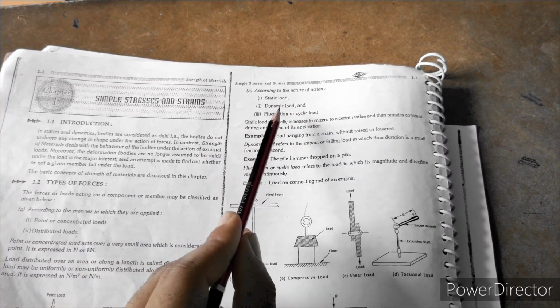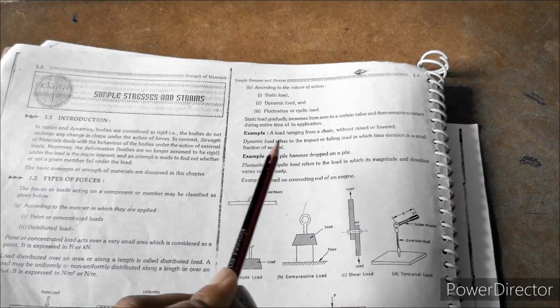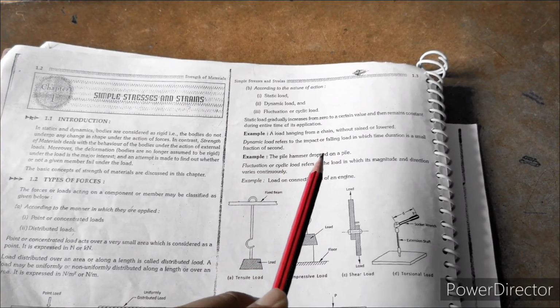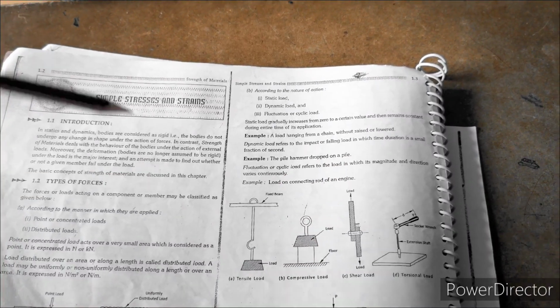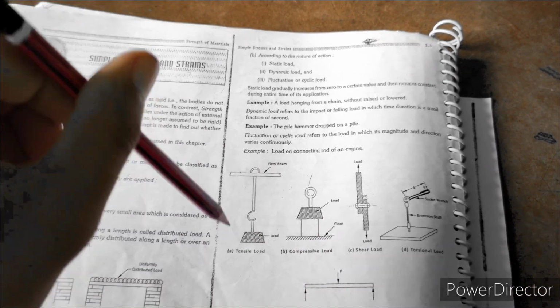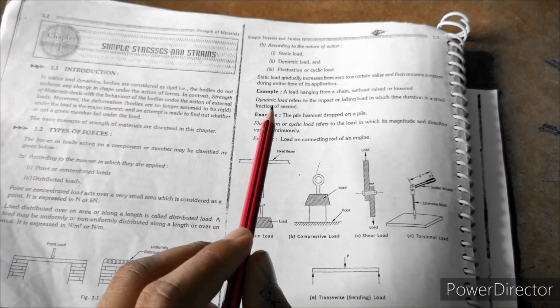Second, dynamic load refers to an impact or falling load. It is known as impact load. Example: a pile hammer dropped on a pile. When the hammer drops on another body, it creates an impact.